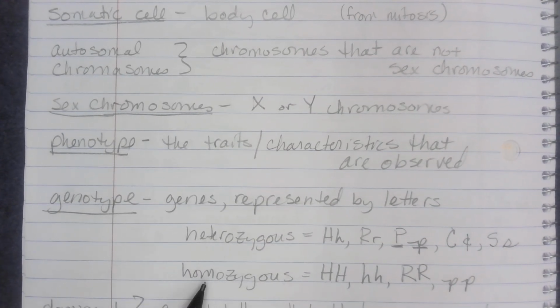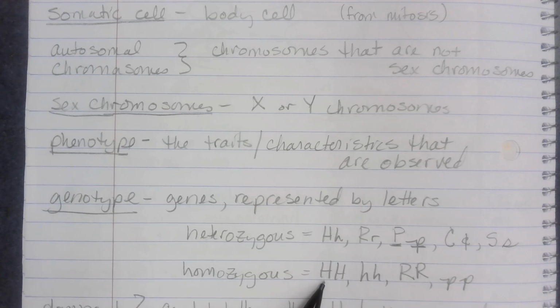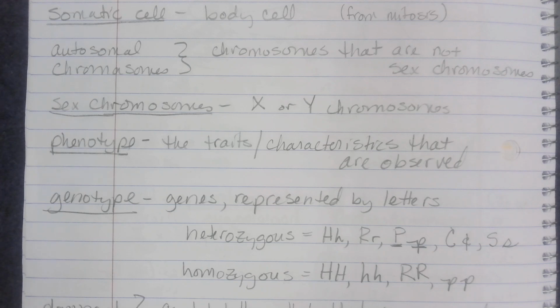Homozygous genotypes, remember homo is indicating the same. There's either going to be two capital letters or two lowercase letters. So this is a homozygous dominant genotype. This is a homozygous recessive genotype.